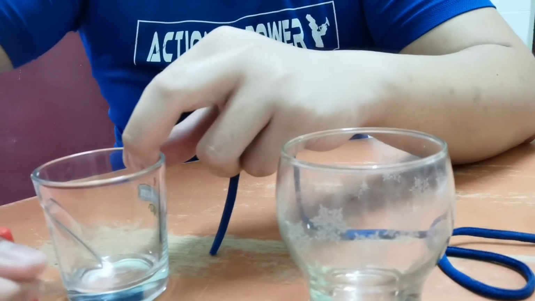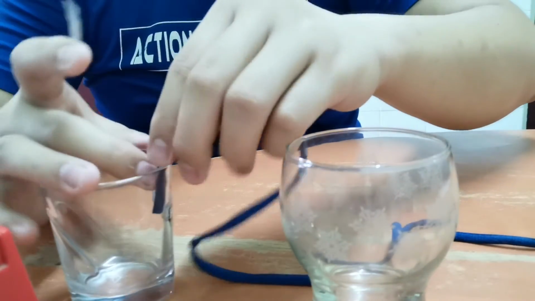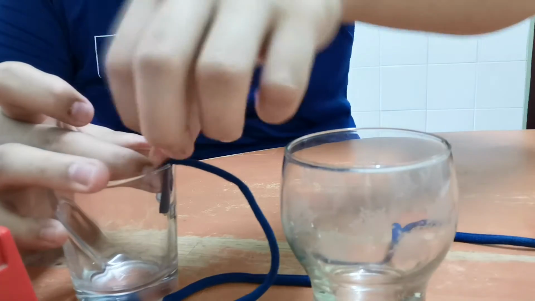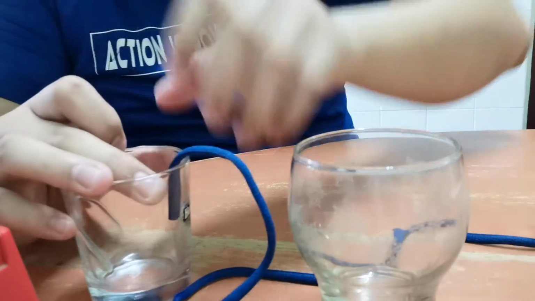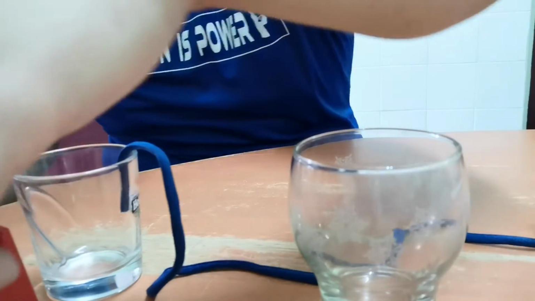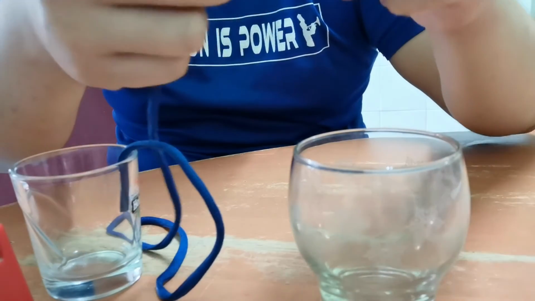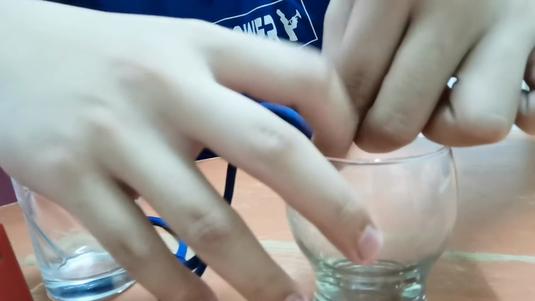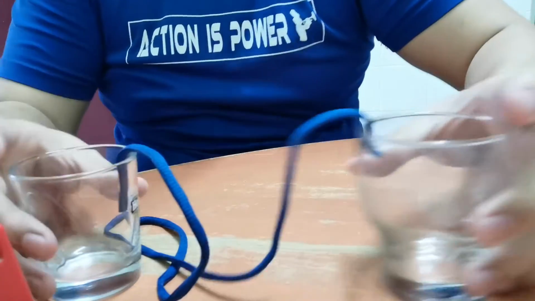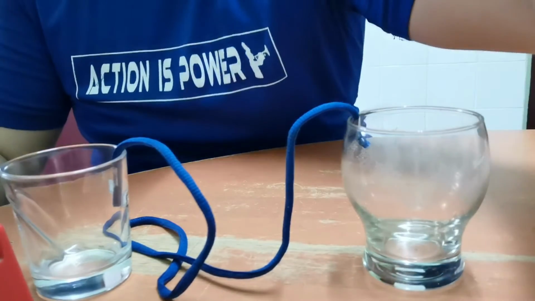We use the cellophane tape to stick the string in the water glasses, placing two sides of the string, and you will form it like this. After that, I will pour some water into this cup and let's see what will happen.